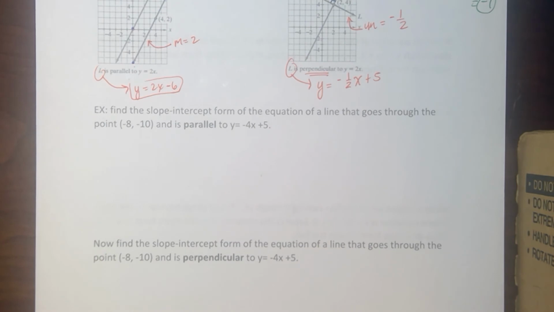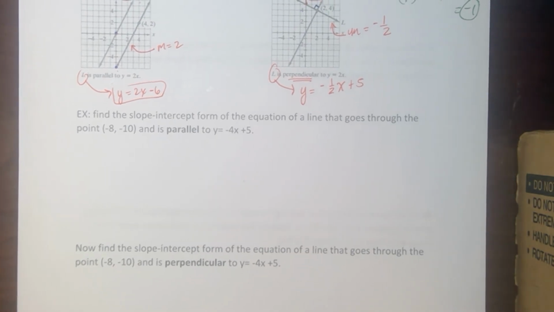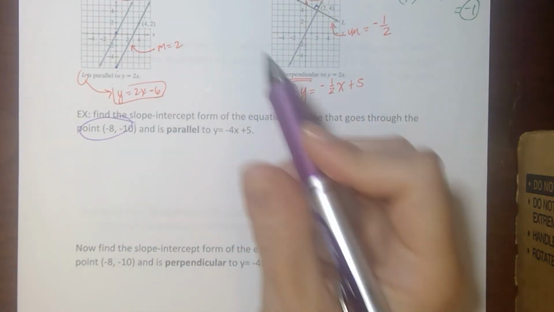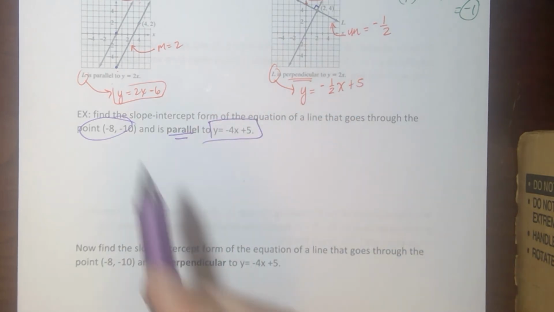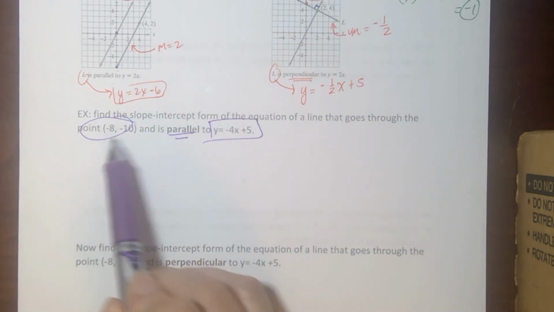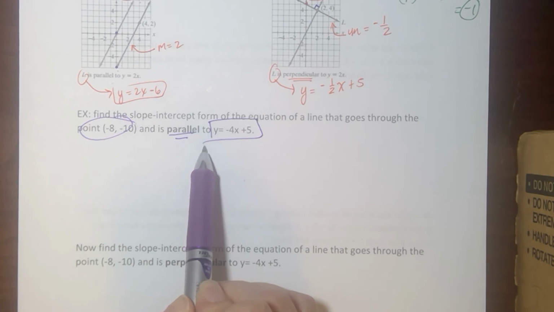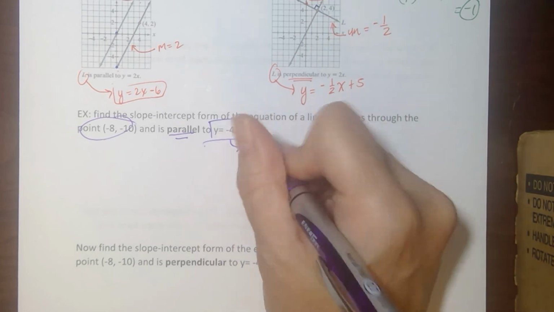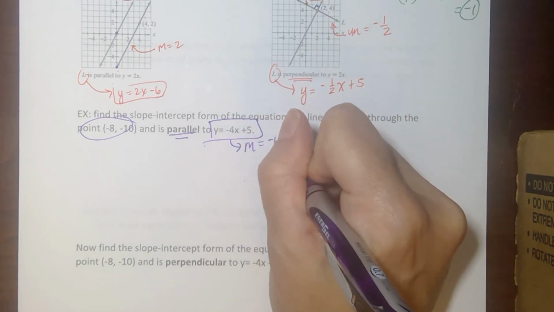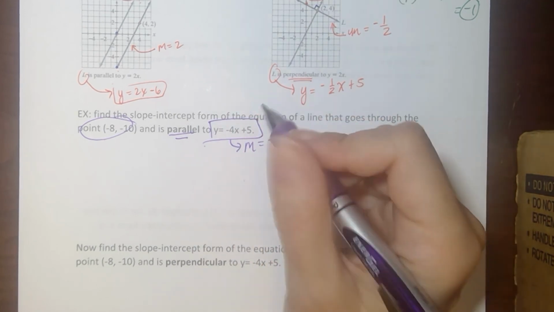Our first example says to find the slope-intercept form of the equation of a line that goes through the point (-8, -10) and is parallel to this given line. So we know a point and we know the slope. Because if we know our line is going to be parallel to this line, we know that the slope of our line will also be -4.